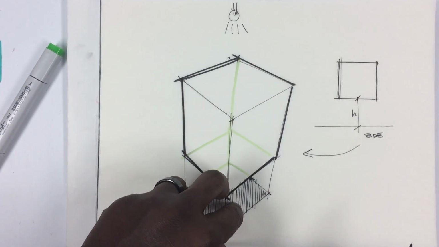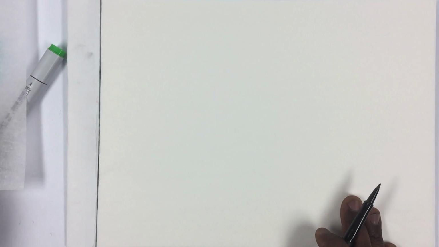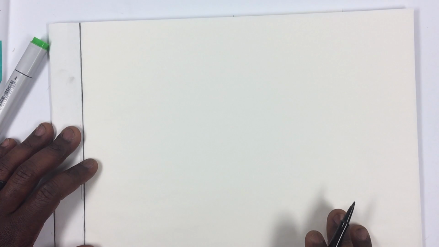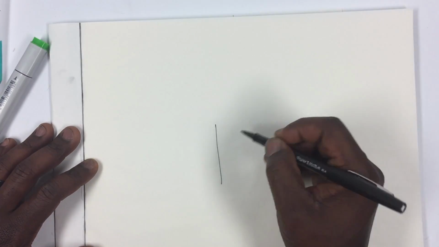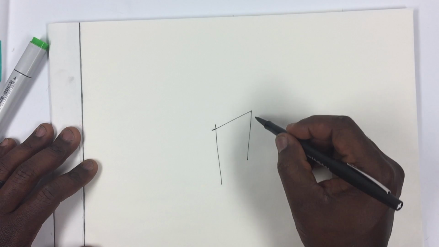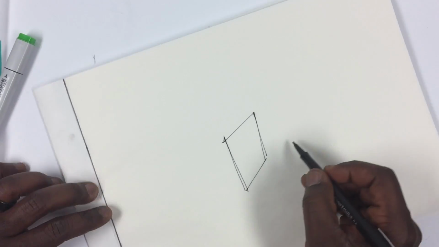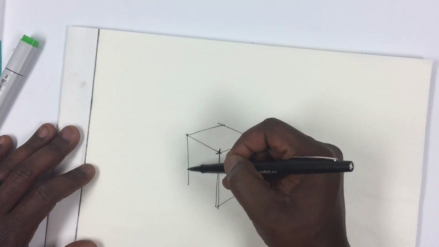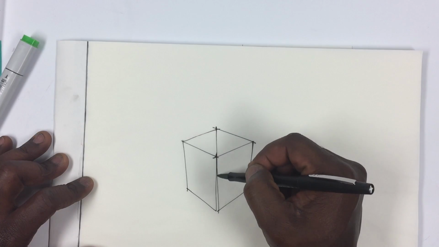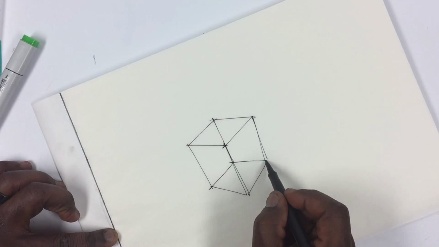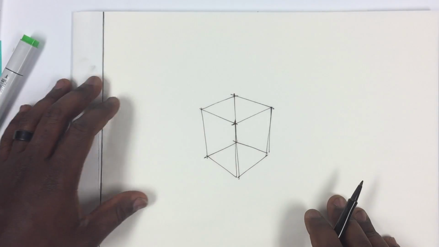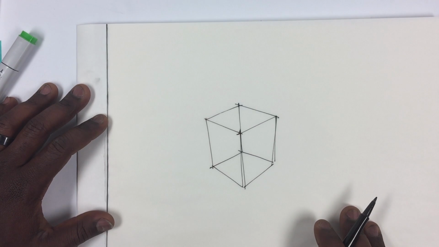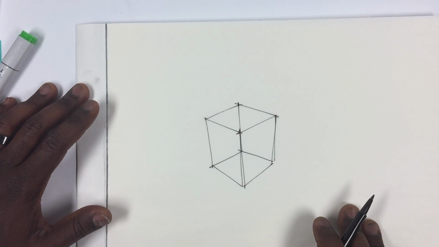Now, let's imagine, I'm going to move this to the side here. Let's imagine that we have an indoor light that is projecting a shadow rather, off of a form. So I'm going to sketch another form here, another box, and just for kicks, let's do the back side as well.